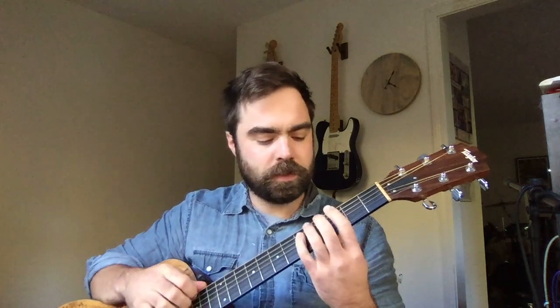So I mentioned in the last lesson that the medieval monks preferred perfect intervals. Remember the perfect fourth and the perfect fifth, because they are sort of pure and simple. So if we just hear those two notes, they would start and end all of their music on that.